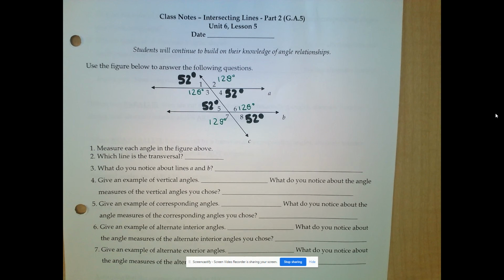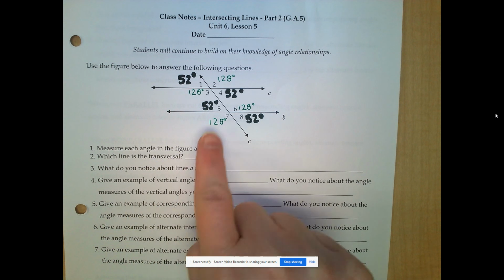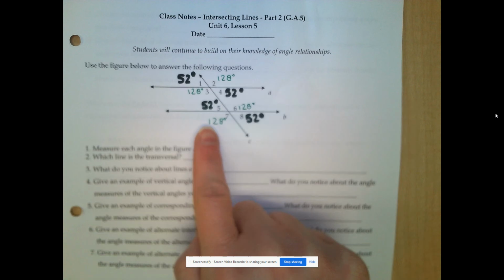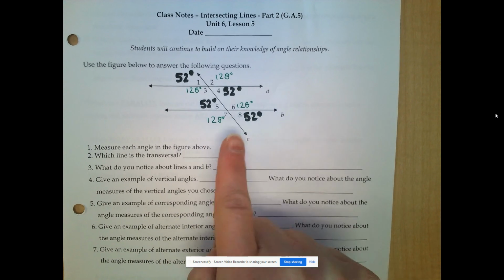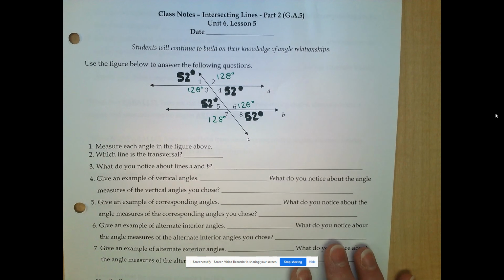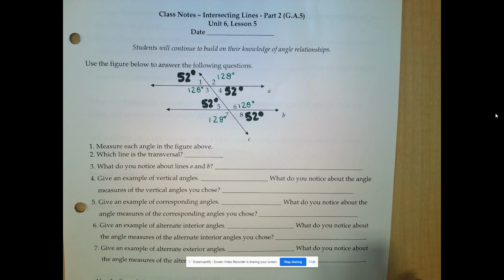Today we move on to intersecting lines part 2. So some interesting things to notice. First, it said, use the figure below to answer the following questions. Number 1, measure each angle in the figure above. So I went through my protractor and I measured, and you'll notice that there's only 2 different measurements in the entire diagram. Angles are either 52 degrees or 128 degrees.